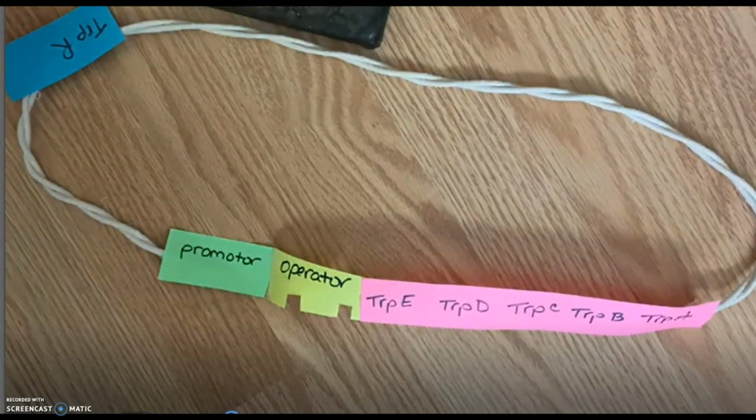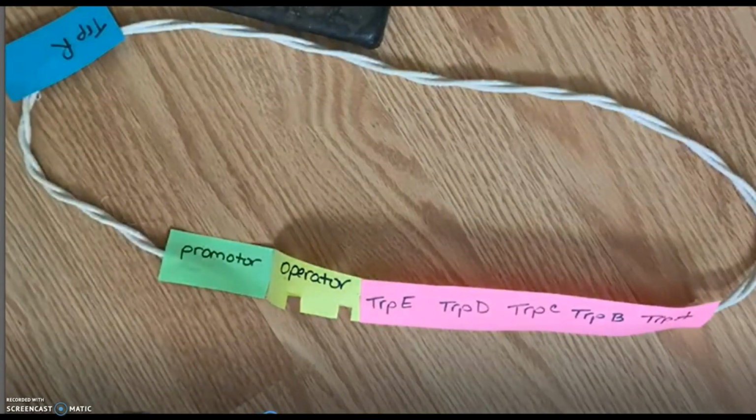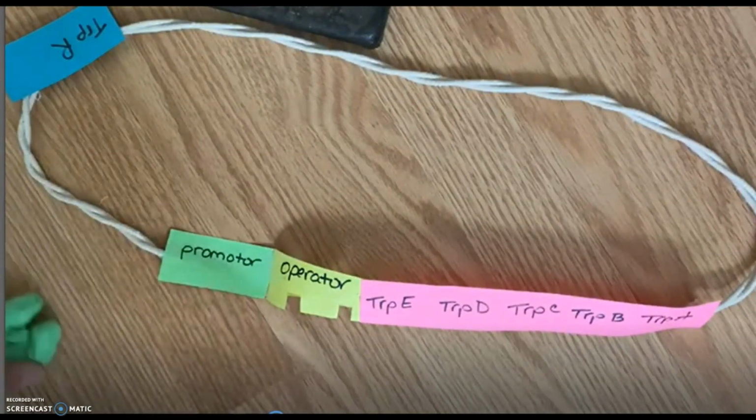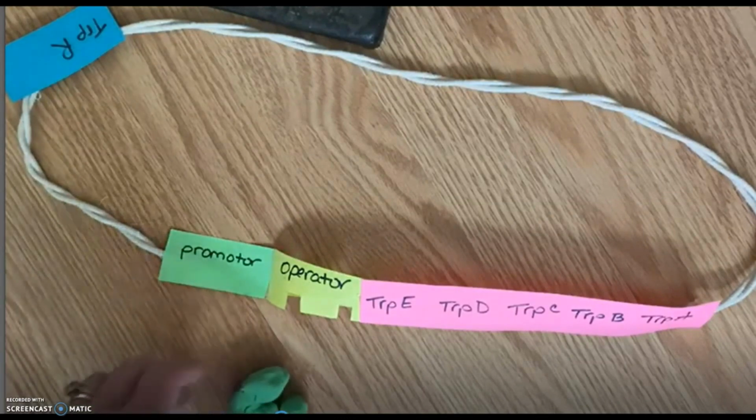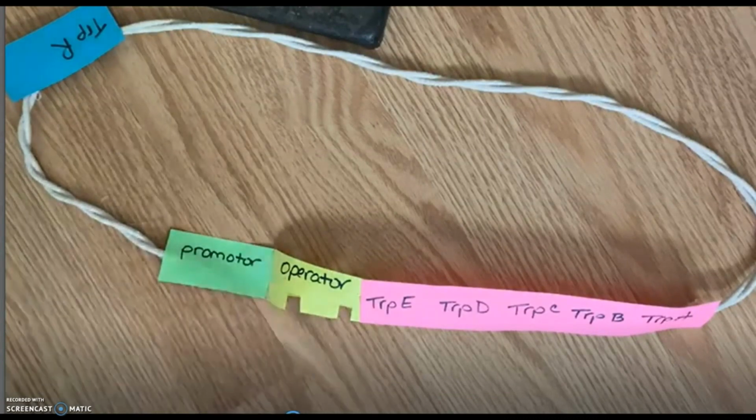So, as I said, the trp repressor is always being expressed. That means the RNA polymerase can come along and read the gene and produce the mRNA, and then that mRNA codes for a repressor protein. And this repressor protein has a specific shape that makes it unable to bind to the operator region in its current shape.